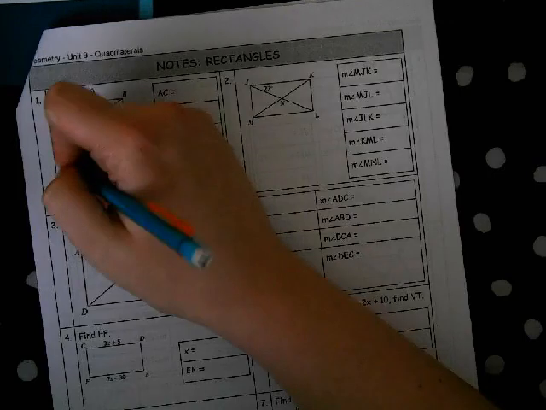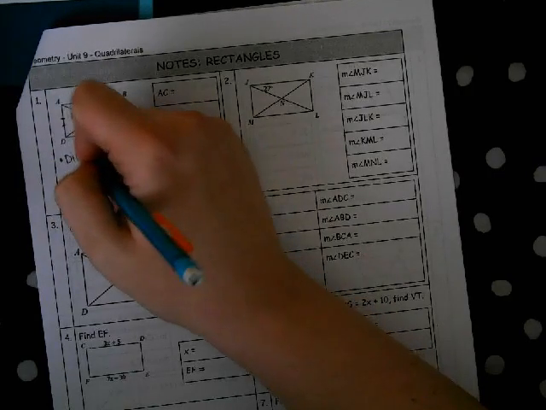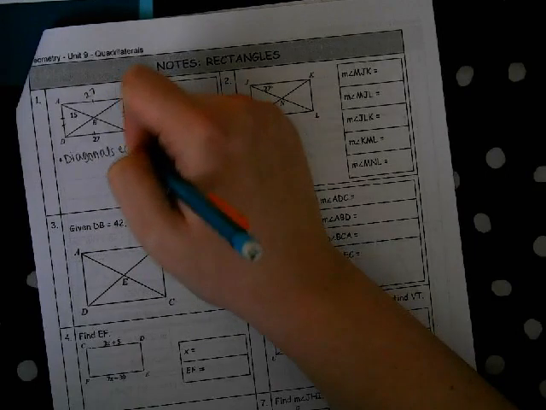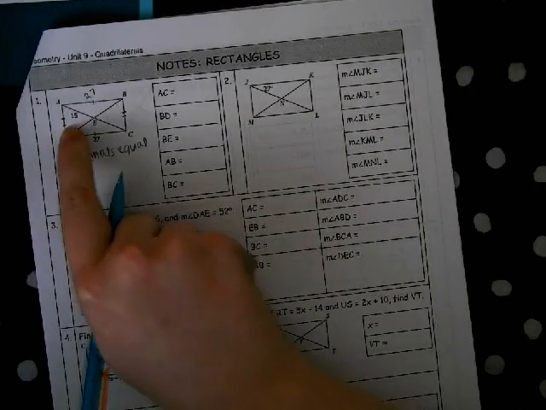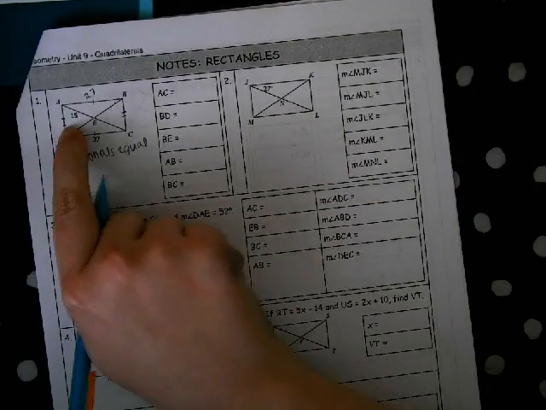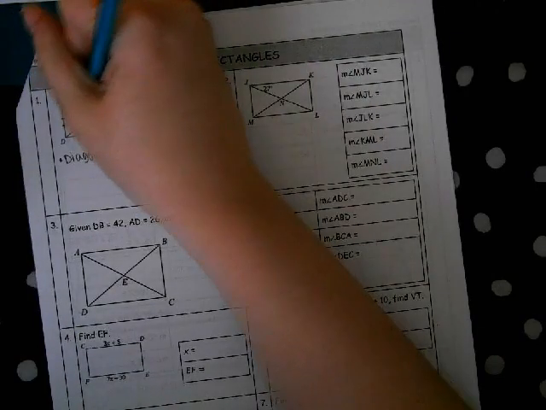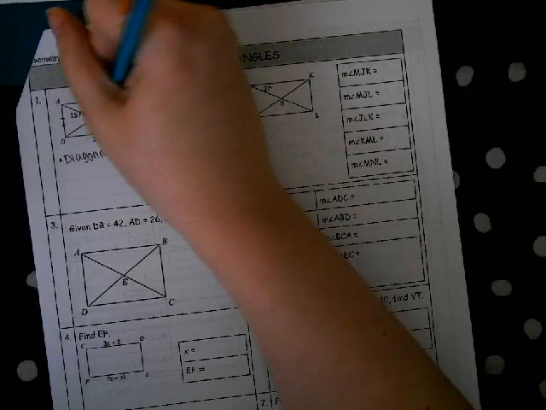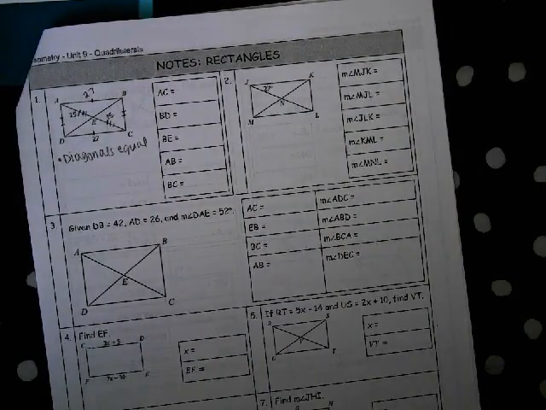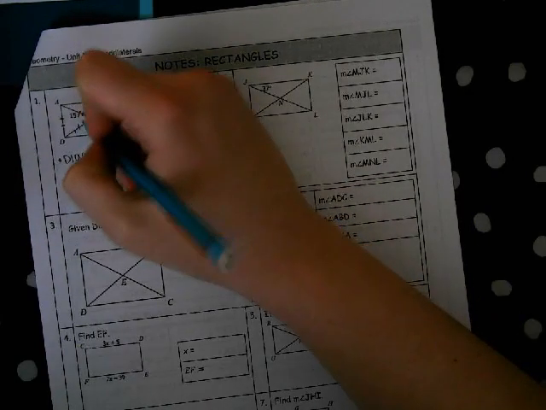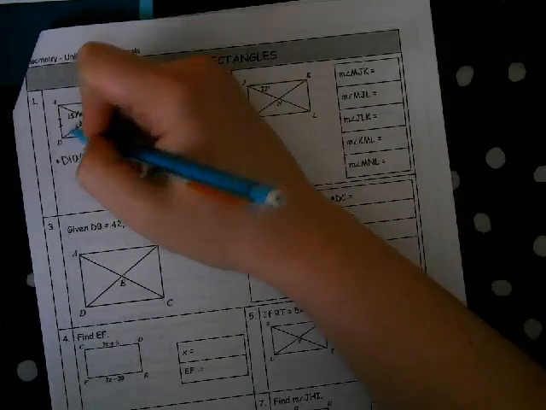Something new is the diagonals are equal. So that means if AE, that little piece, is 15, I know because of the way a diagonal works, it's cut in half. That piece is the same as this piece, so that's also 15. But because these diagonals are the same, that means every little segment here is 15.